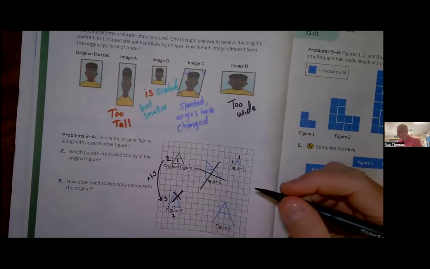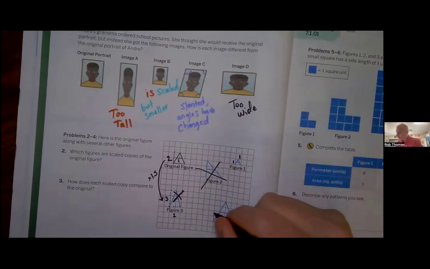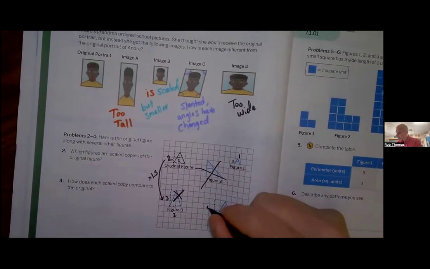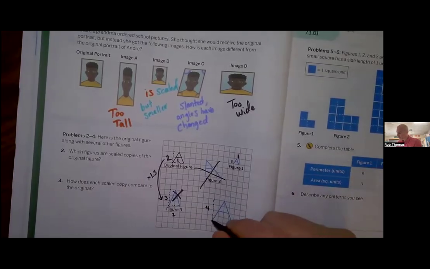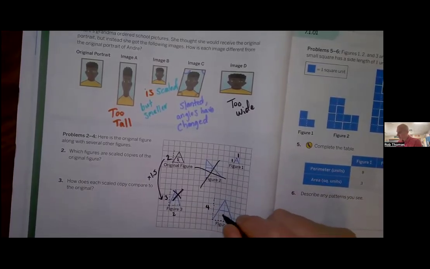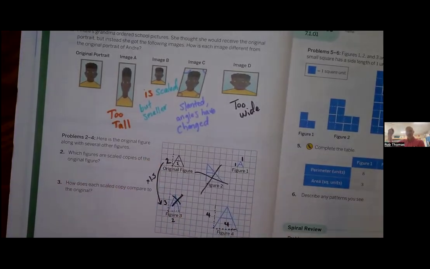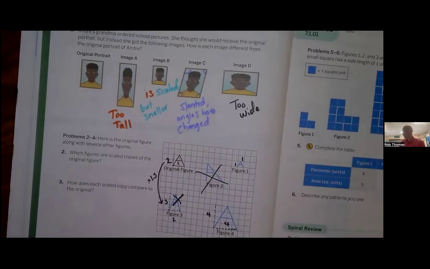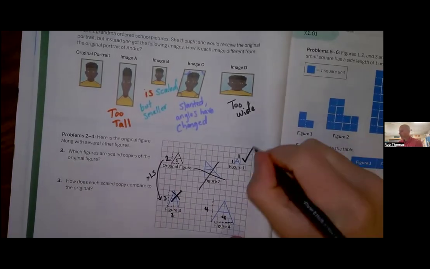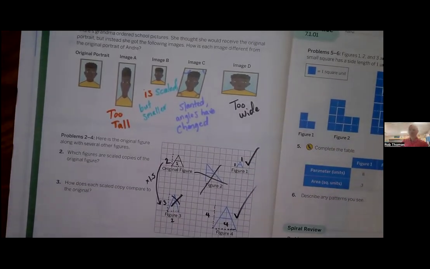And if you look at figure four, it is 4 units tall and it is 4 units wide. That's proportional to the original 2 by 2 because they just doubled everything, right? So we're going to go with figure one and figure four being our good scaled copies there.